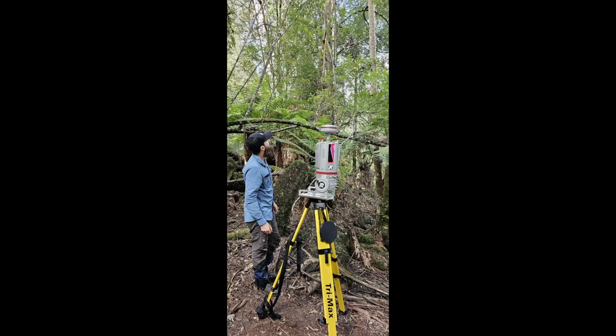And it does that with a rate of like 100,000, 300,000 measurements per second. So by doing that, it's building up the 3D environment around us. So we're using it mostly from a tripod on the ground. So that's where the terrestrial term comes in.